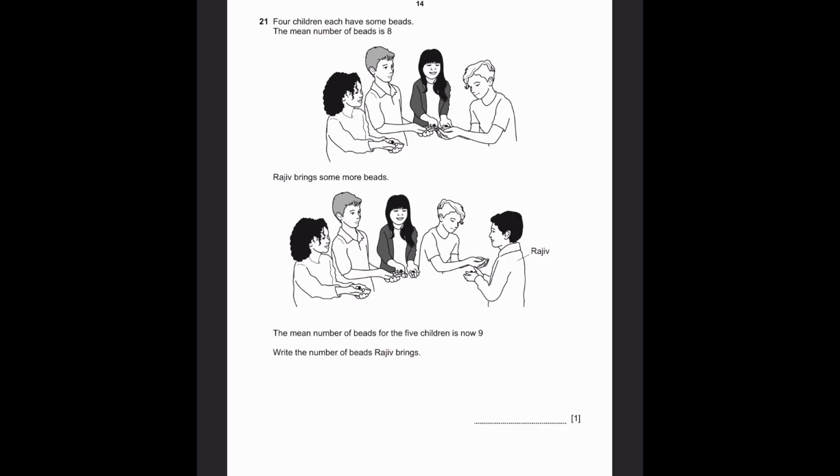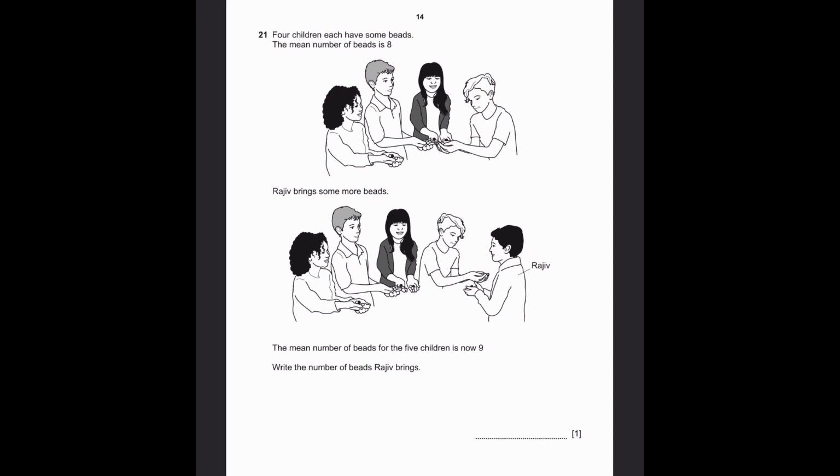Question 21. 4 children each have some beads. The mean number is 8. Rajiv brings some more beads. Now the mean is 9. Find the number of beads Rajiv brings. So first thing we need to realize is if the mean is 8, that means the sum of the number of beads is equal to 8 multiplied by the number of people there. So the mean multiplied by the number of people. So 8 into 4, that's equal to 32. So that's for 4 people.